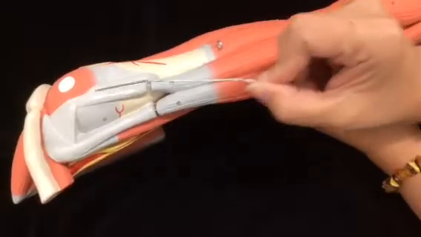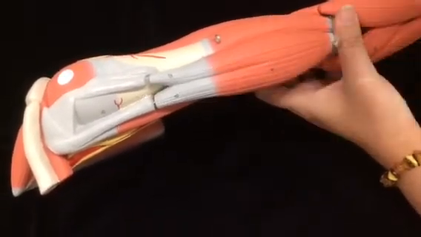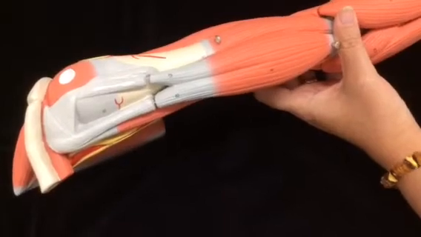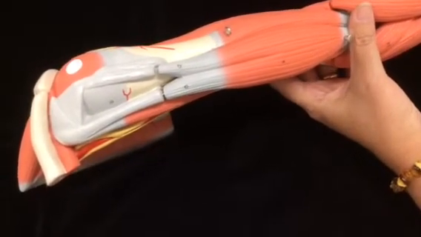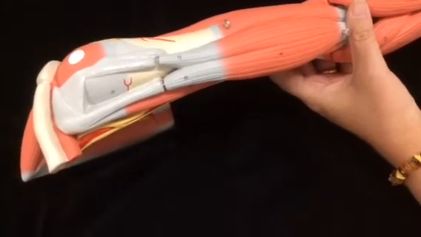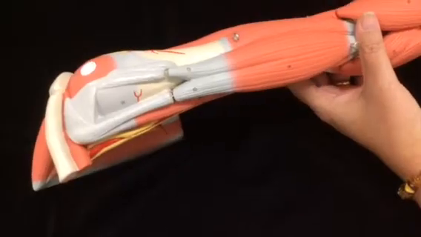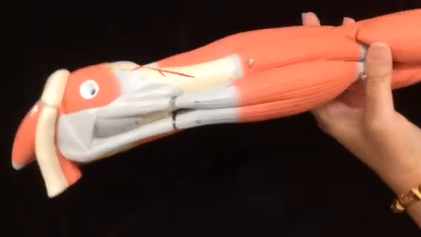And both of them are going to originate somewhere in the scapula, and they're going to insert in the radial tuberosity. They're going to cause flexion at the elbow and shoulder, and also going to be responsible in part for supination. The triceps brachii is going to be located posteriorly.